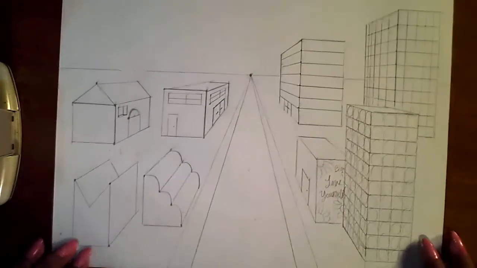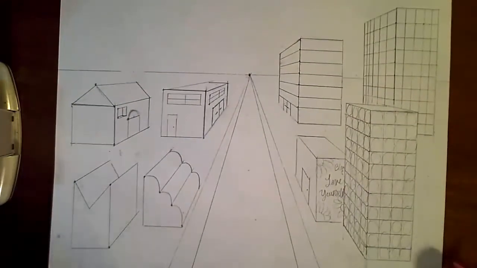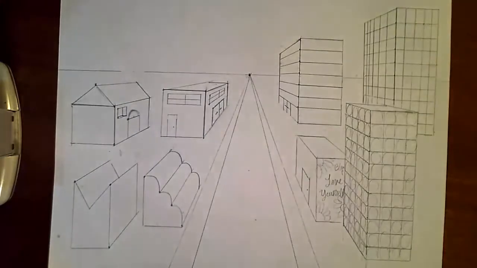Okay. Next thing that we're going to be doing is we're going to be focusing on the signs. In order for you to make a sign, you can do it both ways. There's an easy way, and then there's the way that you can do it using the 1-point perspective. I'm going to show you both ways right now. And I'm going to go back to the original drawing that I started with. So pay attention to this next part.